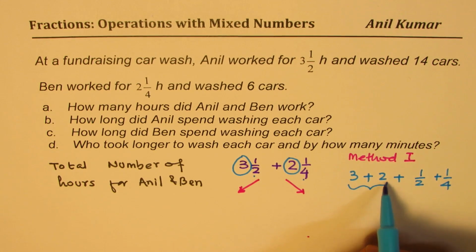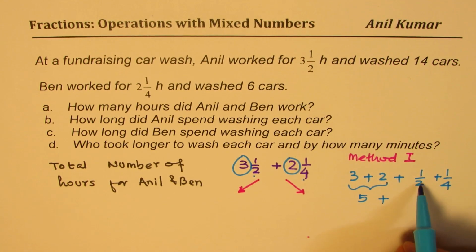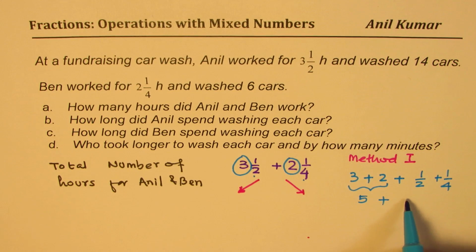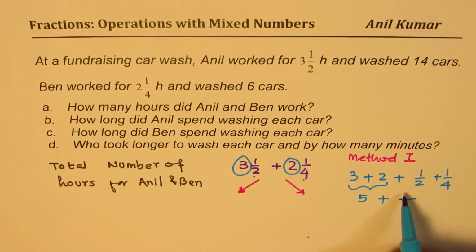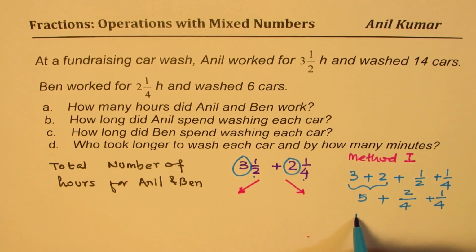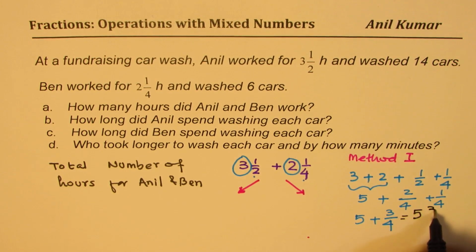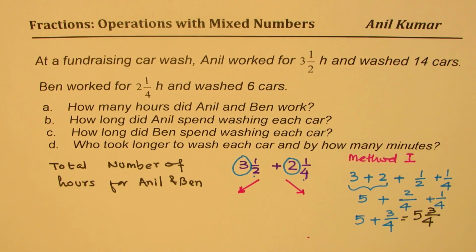So 3 plus 2, you get 5. And then you have to add the fractions. So to add fractions, I have to make same denominator. Perfect. So half, I will write this as 2/4, multiplying both by 2. And here we already have 1/4. So that gives us 5 plus 3/4. Correct? And so what do we get? We get our answer as 5 3/4. So this is one of the methods.